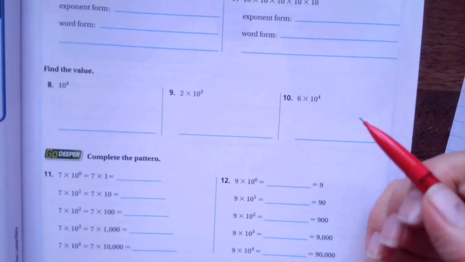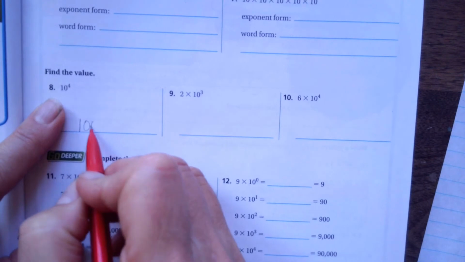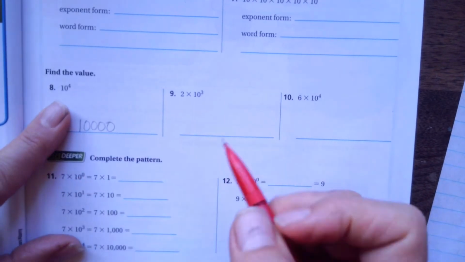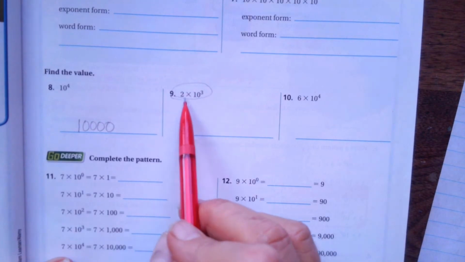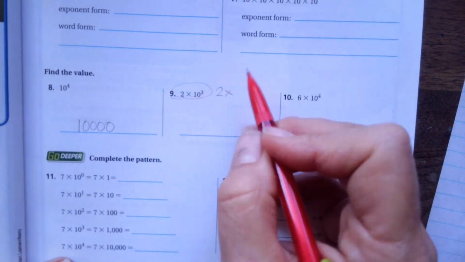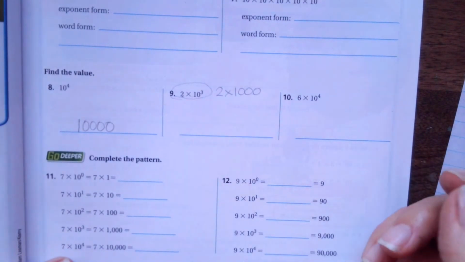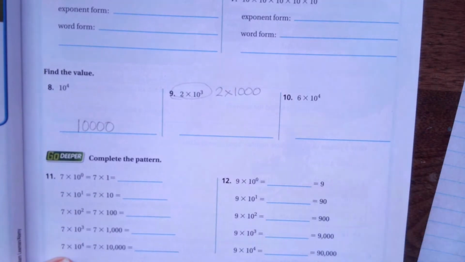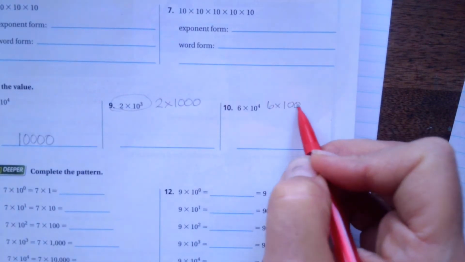Okay. So for this one, we know our shortcut is we put a 1 with 4 zeros. Sometimes they're going to say we're going to do 2 times this. So what this means is 2 times a 1 with 3 zeros. And then we can do the math. What is 2 times 1,000? 2,000. Yeah. For this one, what is 6 times a 1 with 4 zeros?